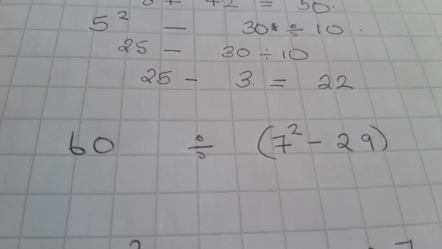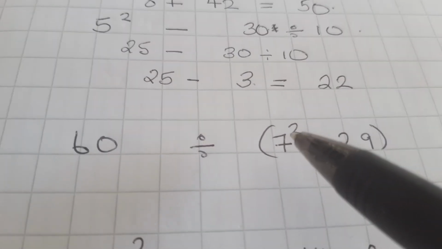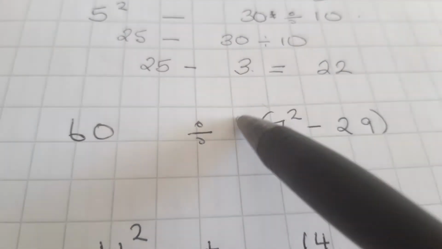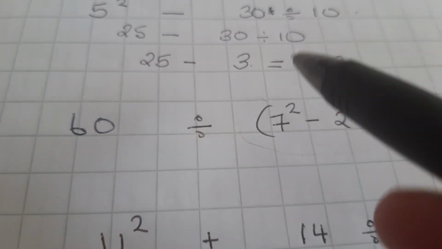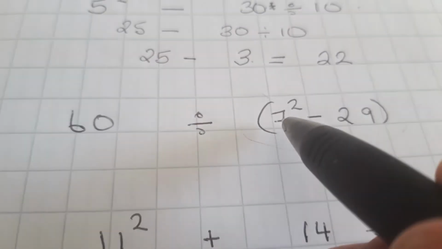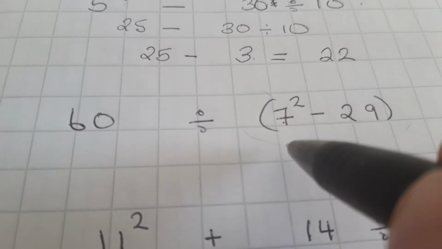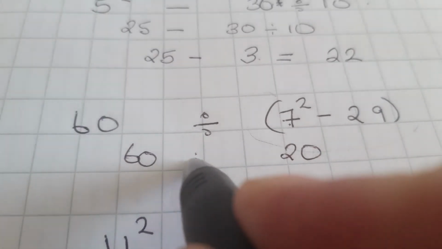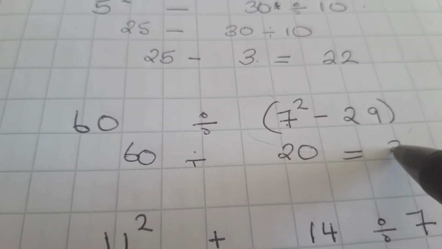Now here we have an example with brackets as well as indices, takeaway and dividing. So brackets must always be done first. So you go to the brackets. Now inside the brackets you have 49 take away 29, which is basically 20. Then we're going to do the dividing, and that will give you 3.